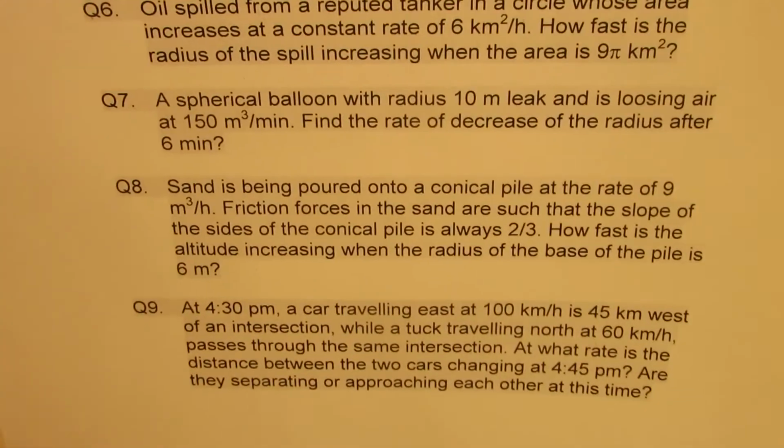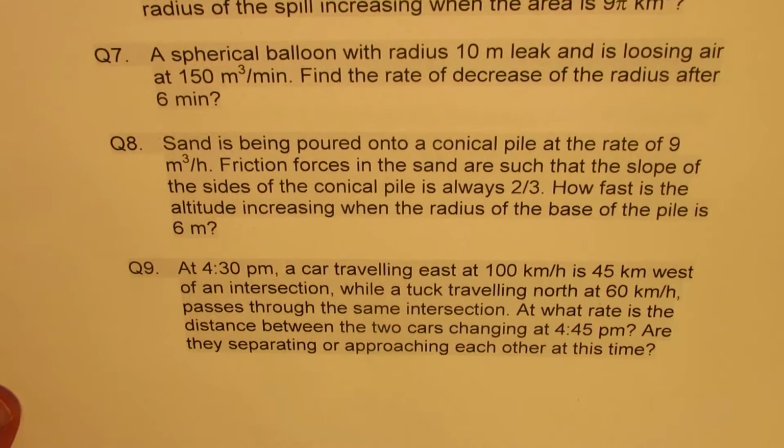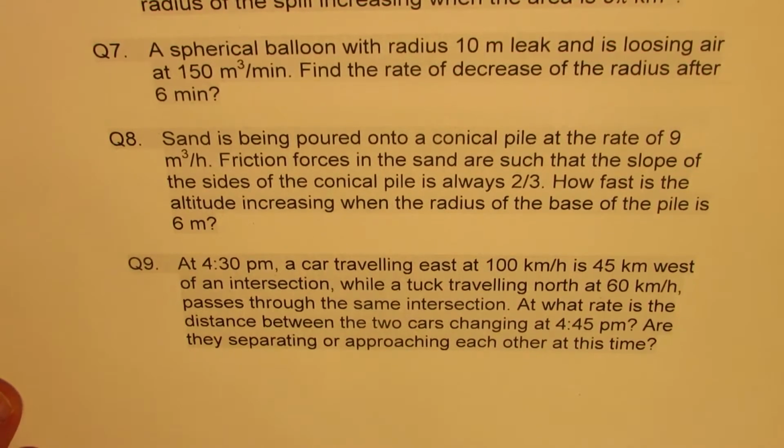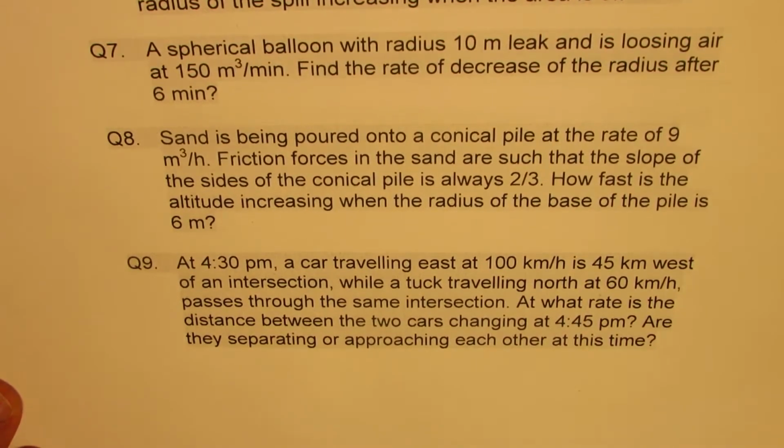Question number 8 and 9. Question number 8. Sand is being poured onto a conical pile at the rate of 9 meter cube per hour. Friction forces in the sand are such that the slope of the sides of the conical pile is always 2/3. How fast is the altitude increasing when the radius of the base of the pile is 6 meters?